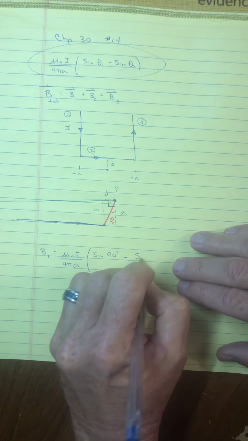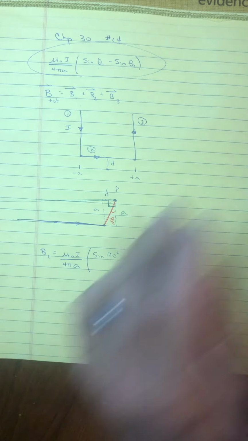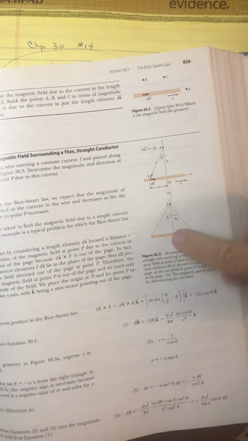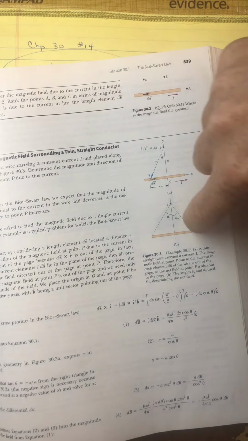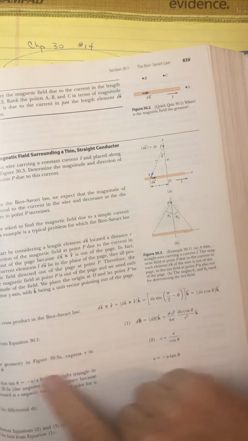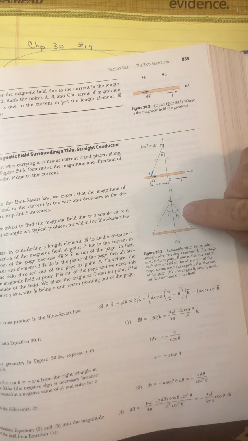Minus the sine of, and here's where, again, I have to be a little careful. If the angle swings this way, it's negative, and if it swings this way, it's positive. So in my case, theta 1 is a positive 90, as I wrote down, but also theta 2 would be a positive, not a negative, like they did in the problem.